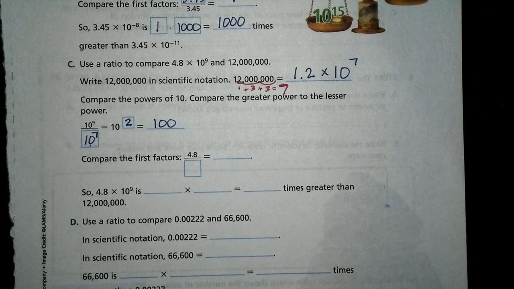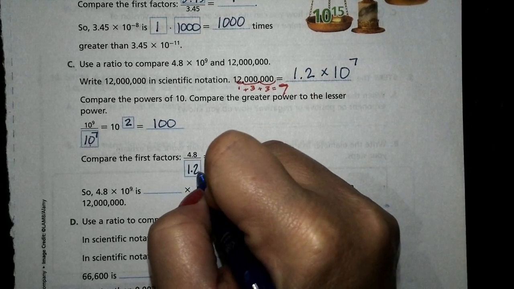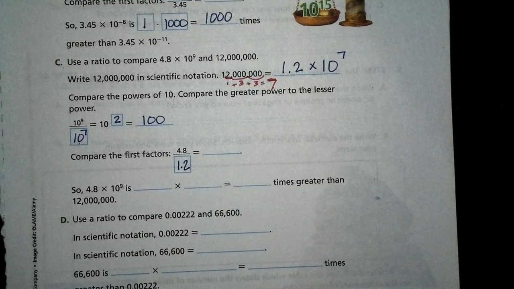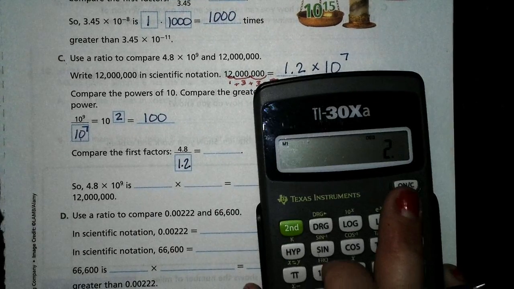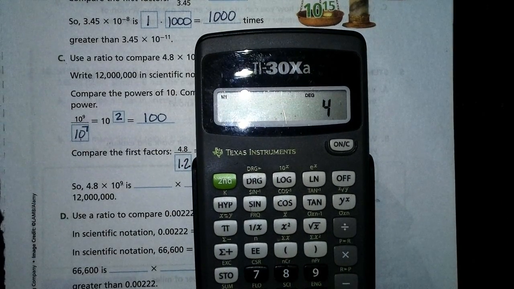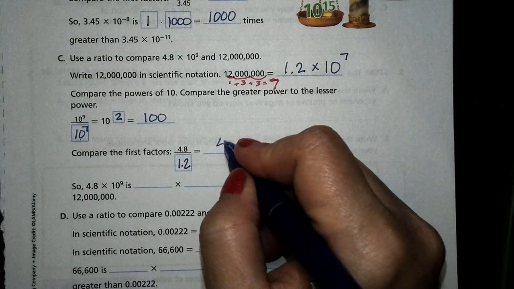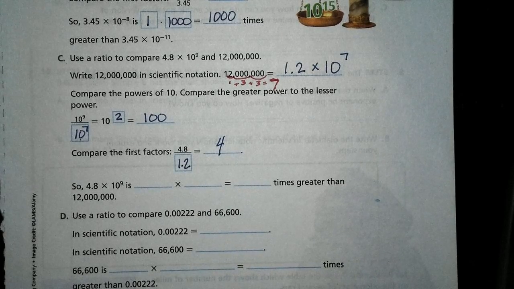Now this only works for numbers greater than 1. So when it's negative, it doesn't work like that. Only when it's positive. All right, so compare the first factors. So we had 4.8, and then in this one we got 1.2. And when it says compare, it really means divide, but it knows that you guys cringe at that word. So we take out our calculator, put in 4.8 divided by 1.2, and we get 4. So 4.8 divided by 1.2 is 4.